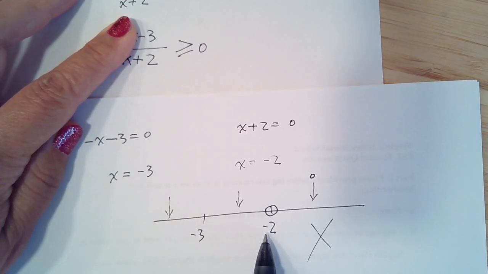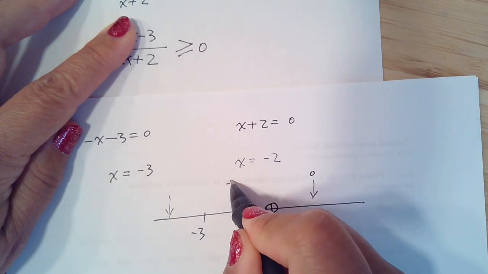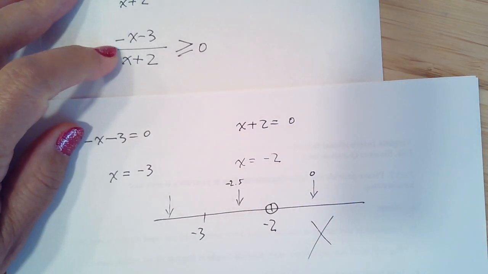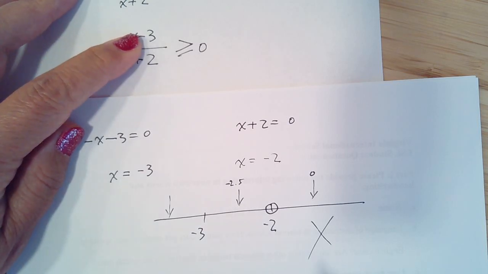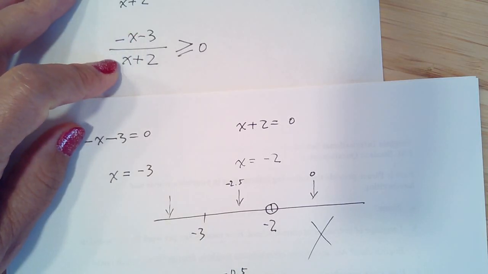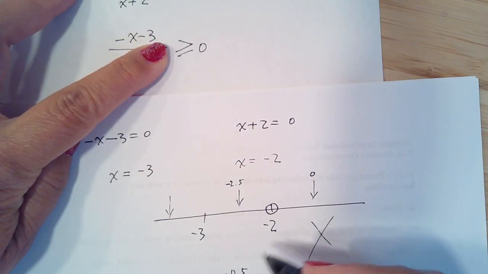And what about between negative 2 and negative 3? Between that, I will pick negative 2.5. Let's do that. If I put negative 2.5, negative of negative 2.5 is positive 2.5 minus 3, I get negative 0.5 on the top. And the bottom, negative 2.5 plus 2, I get negative 0.5. So the answer is 1. Is that greater than or equal to 0? Yes.